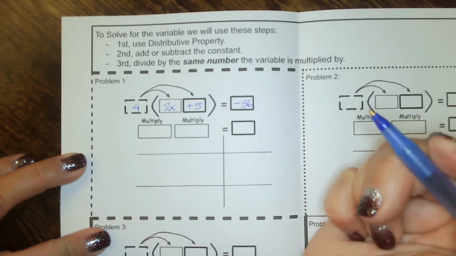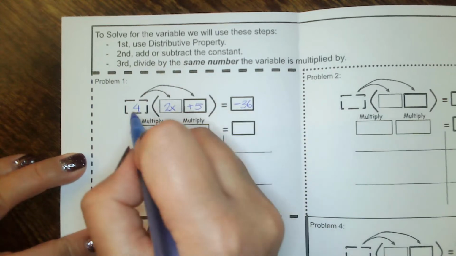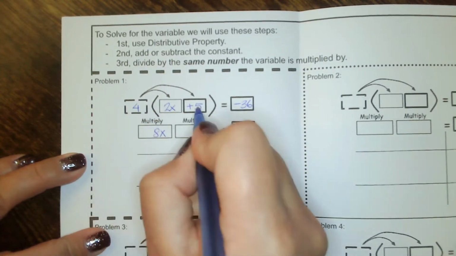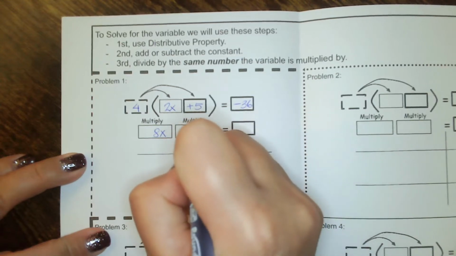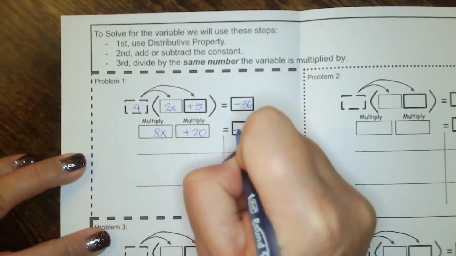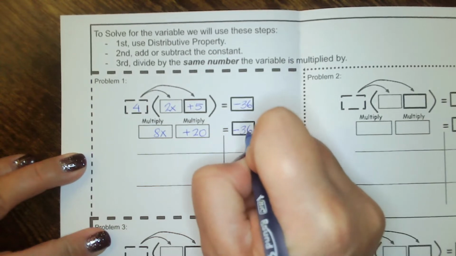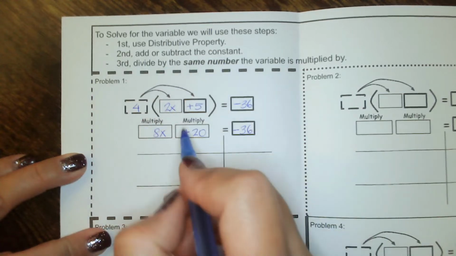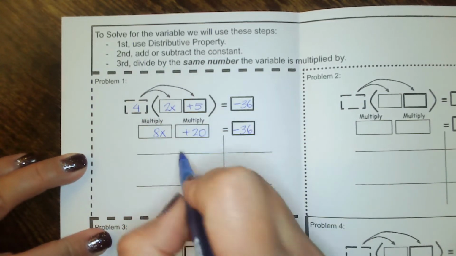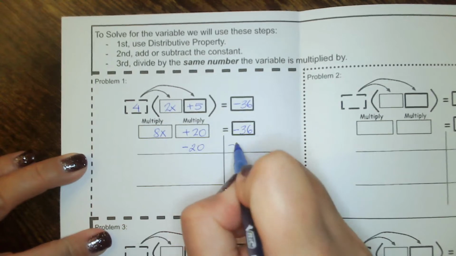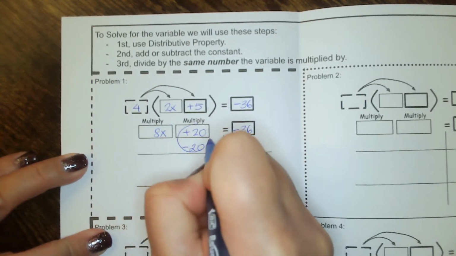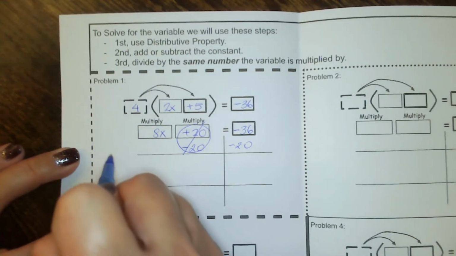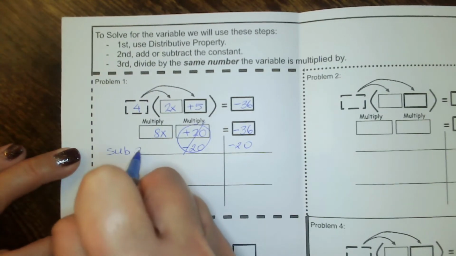First, we distribute. So first step, distributive property. 4 times 2, 8x. 4 times positive 5, positive 20, equals negative 36. Using inverse operations, we add or subtract the constant. So the constant is 20. We need to subtract it, and that creates a zero pair on the variable side. We subtract 20.